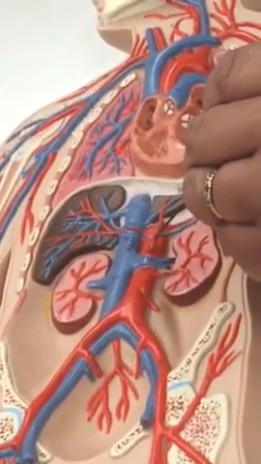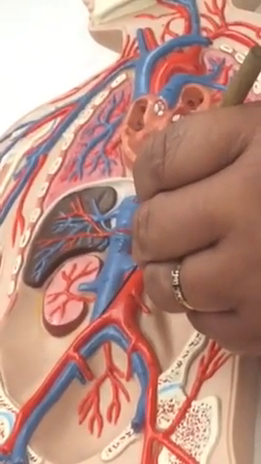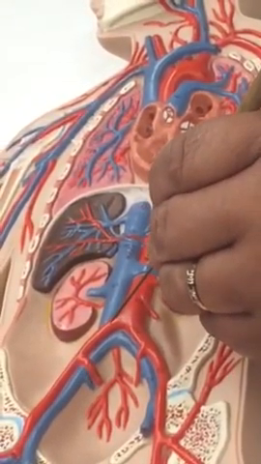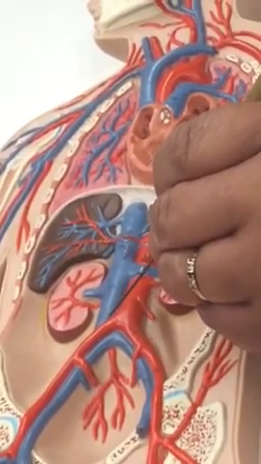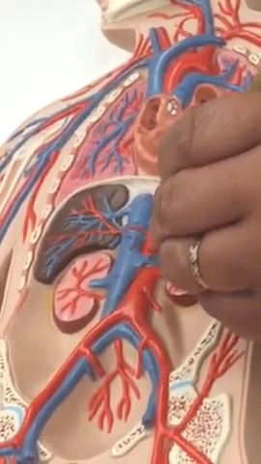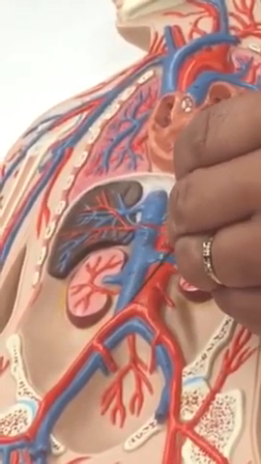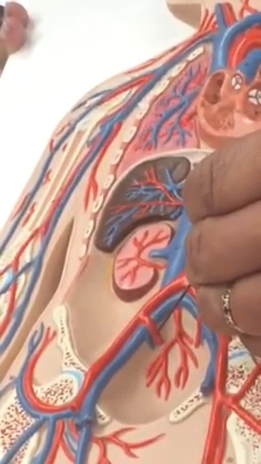And this is, if you have a superior mesenteric, you have an inferior mesenteric. And it splits right in the groin. And so right over the ilium, it becomes the right and left common iliac artery. Right and left common iliac artery. And it splits again to become external and internal iliac.